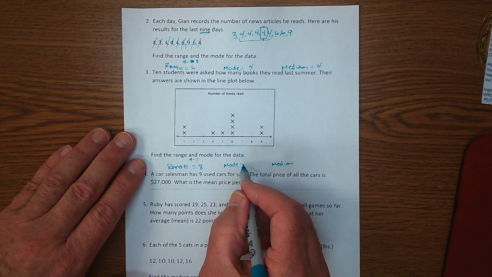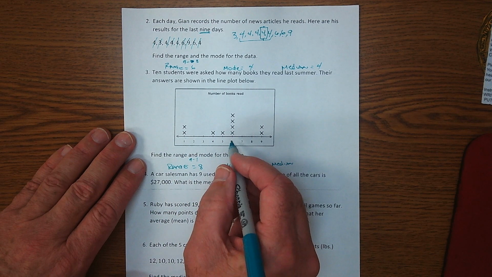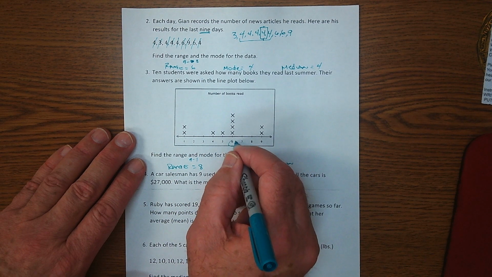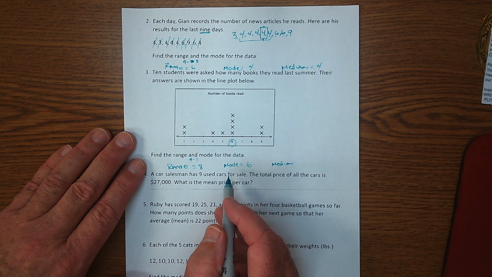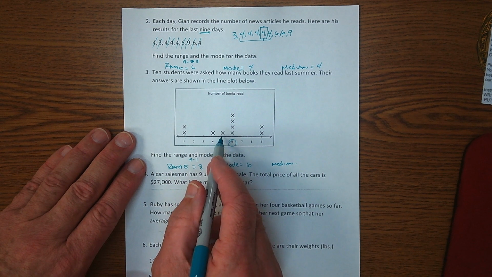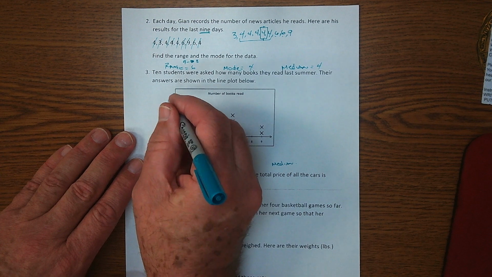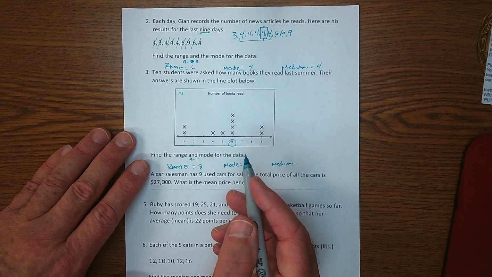My mode, it's easy to find which one occurs most often. You've got to find which one has the most X's on it. So that'd be 6. And my median, we're going to count from the bottom to top. So I've got 1, 2, 3, 4, 5, 6, 7, 8, 9, 10. I've got 10 data points in there.